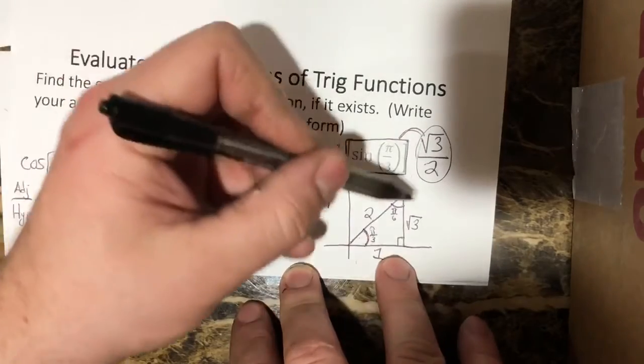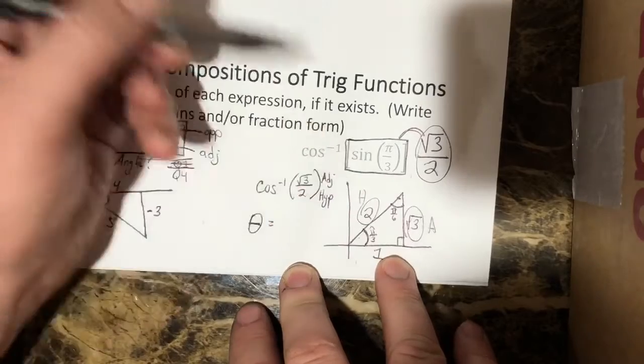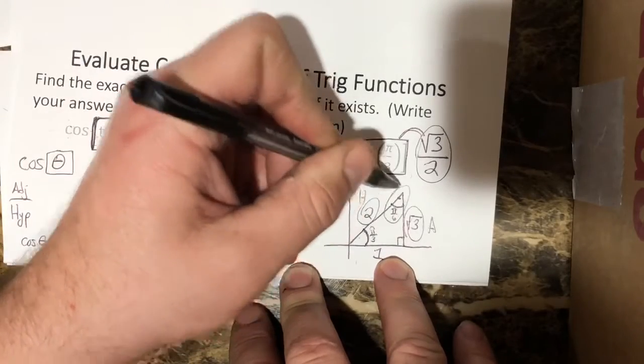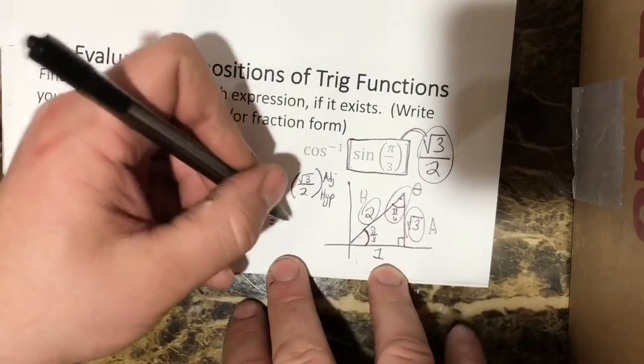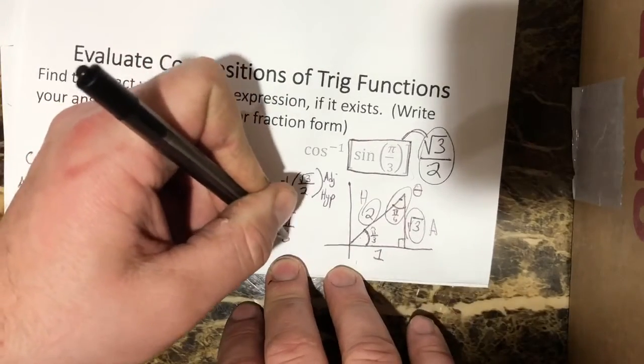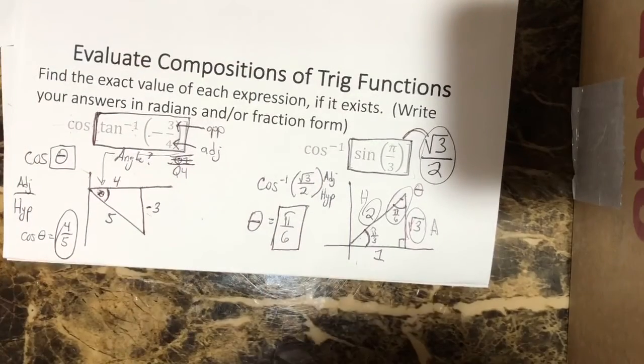So notice, if this was an adjacent side and this was a hypotenuse, this would be my theta, right? So my angle is actually pi over 6. That is actually your answer, okay?